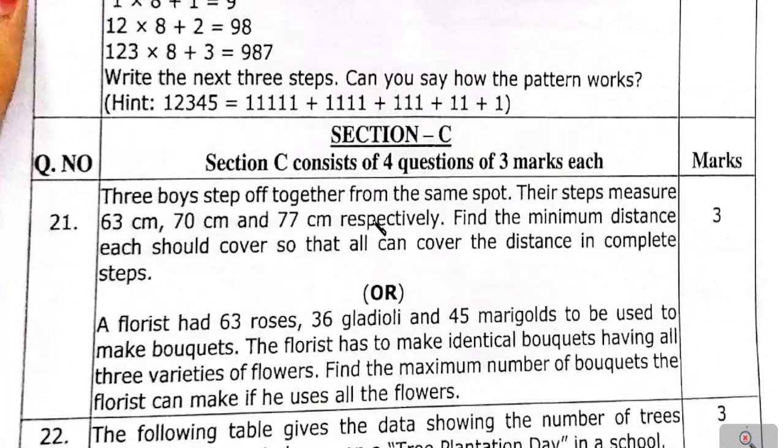Section C, question number 21: 3 boys step off together from the same spot. Their steps measure 63 centimeters, 70 centimeters and 77 centimeters respectively. Find the minimum distance each should cover. Show that all can cover the distance in complete steps. Please note, they ask us to find the minimum distance.